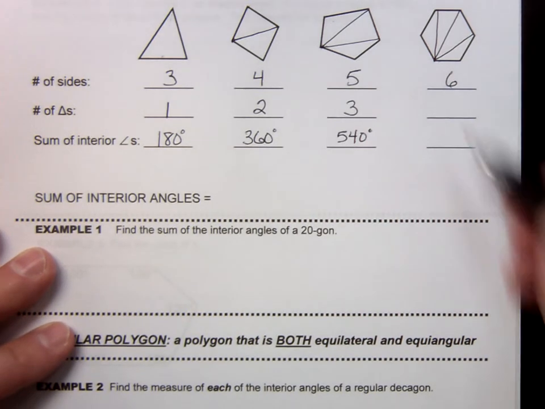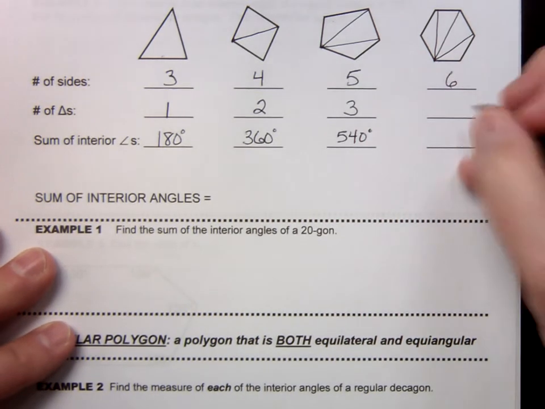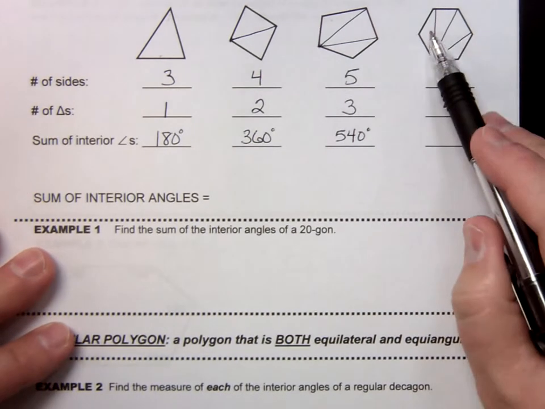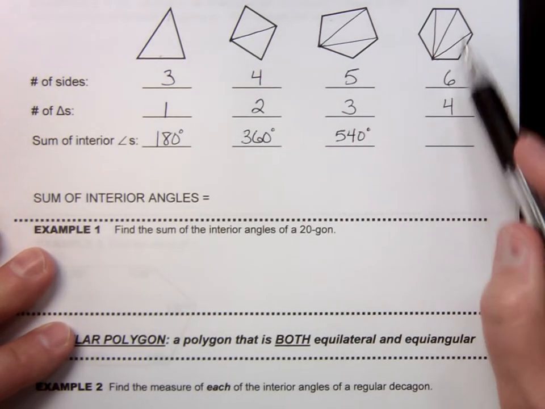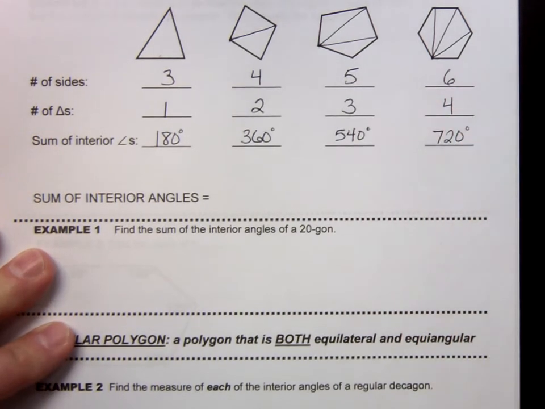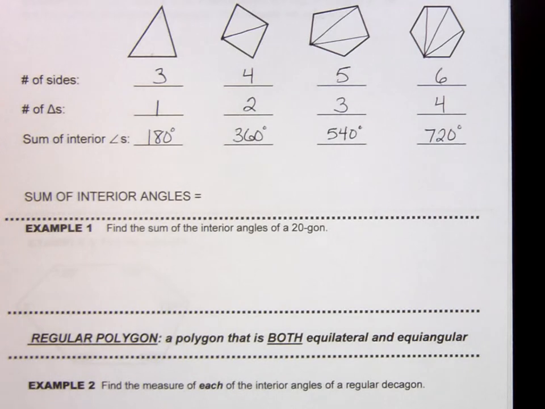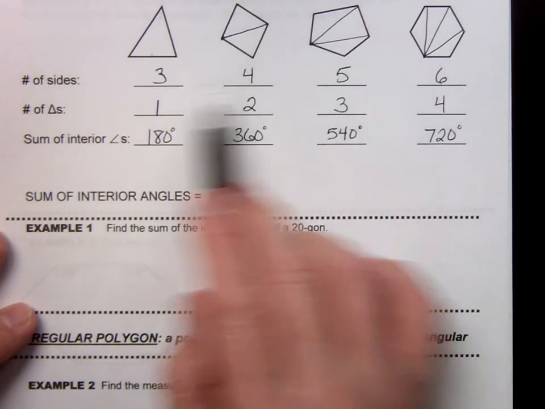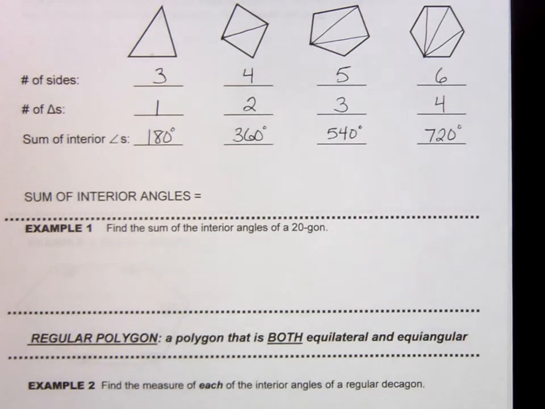And this time the figure is split up into 4 triangles. So again, 180 degrees for each triangle, so 180 times 4, and 180 times 4 is 720 degrees. Alright, so here are the sums of the interior angles depending on the number of sides. Let's come up with a formula for that.